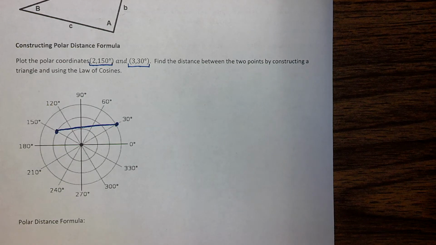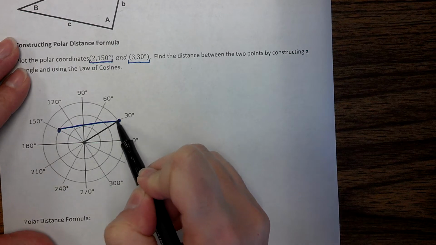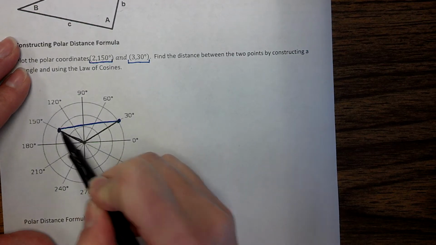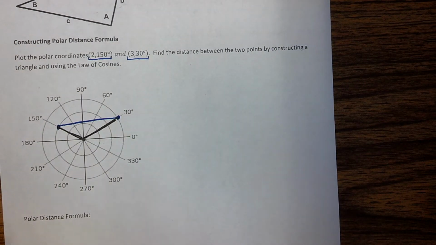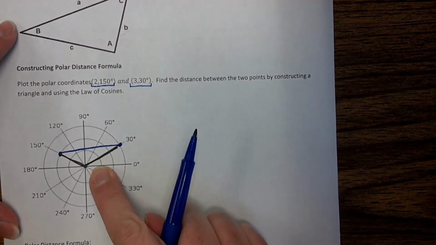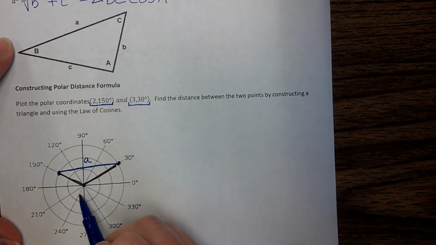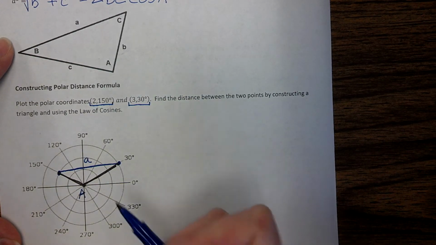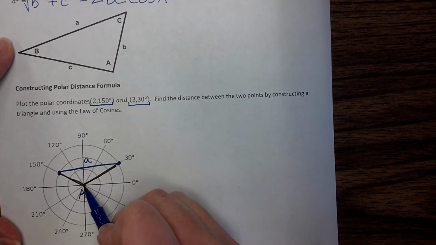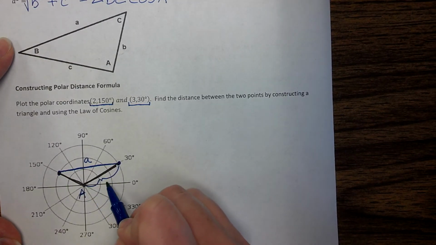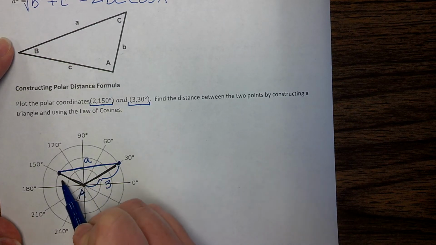Well, let's draw in a triangle to help us figure that out. So when I draw in the triangle, I'm going to connect it to the origin, or in a polar graph, it's called the pole. And now I've got to fill in a few things. So let's see if we can match it up to this triangle up here. We're trying to find this side, so let's call that A. Then this is going to be angle A. These other two sides would be B and C, but I already have the length of this side. Since I counted out a radius of 3, this side is length 3. And since I counted out a radius of 2 over here, this side is 2.